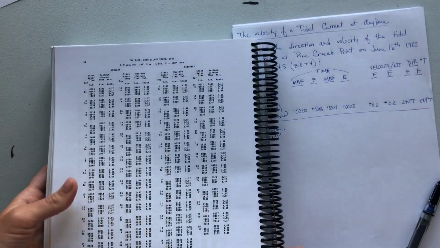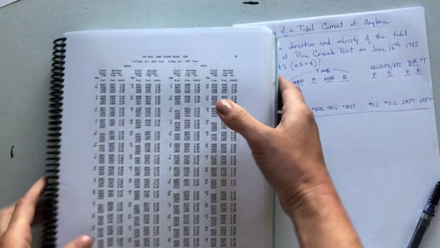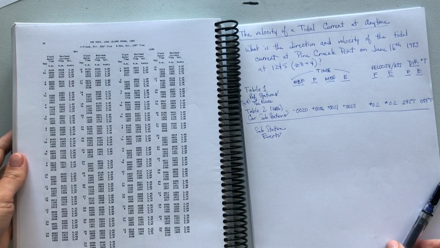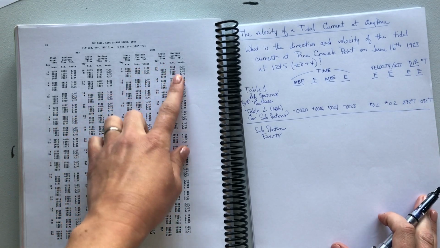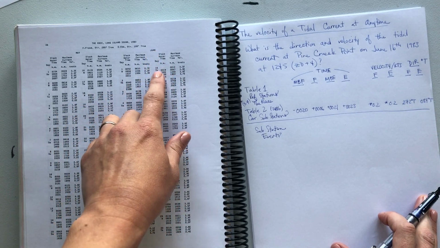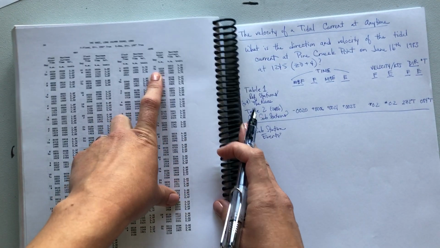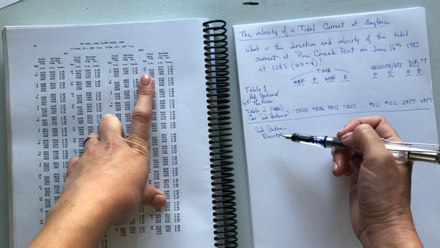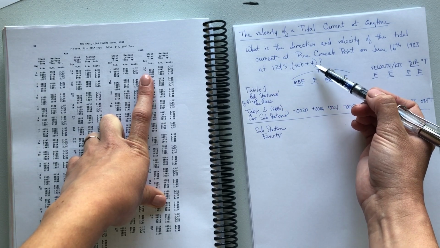All right. Page 34 only covers January and February, so I keep going. There's March and April. And on page 36, I find May and June, and I'm looking for June, right? I'm looking for June 16th. So here is June 16th. It happens to be a Thursday. I want to find the direction and velocity at Pine Creek, right, at 12:45 plus 4.